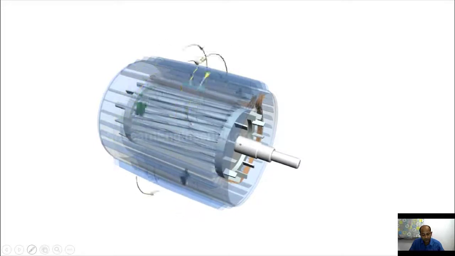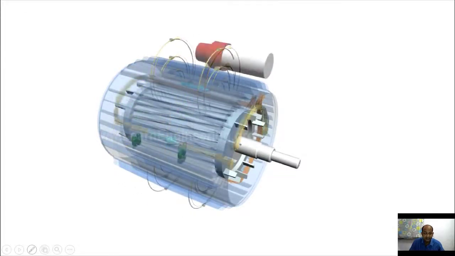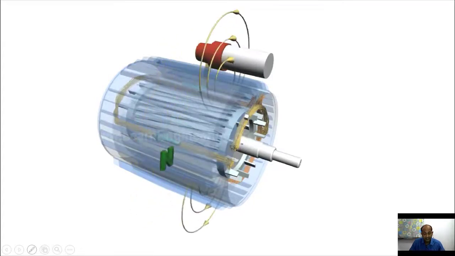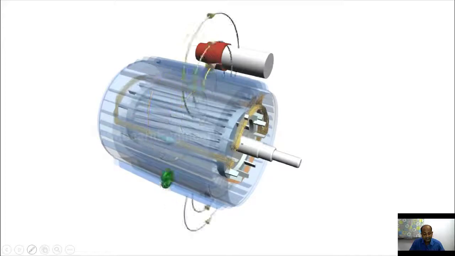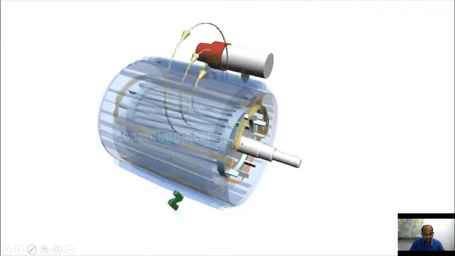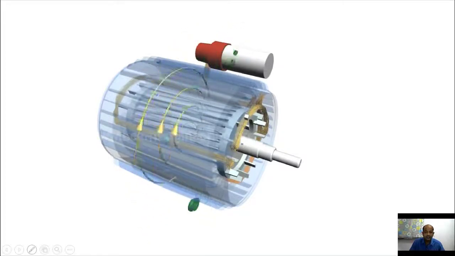Between these two revolving magnetic fields produced in the auxiliary winding, one field cancels the magnetic field of the main winding, and the other field of the auxiliary winding adds with the main winding field, which results in a single magnetic field which rotates in a specific direction.